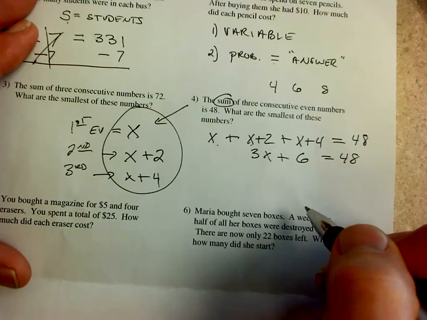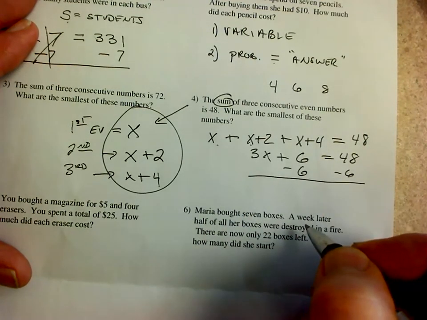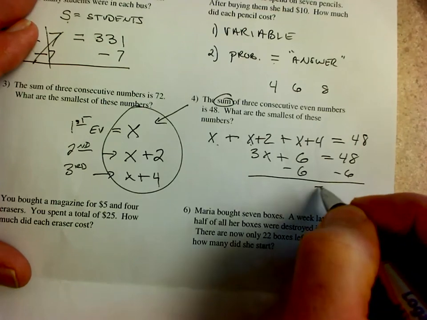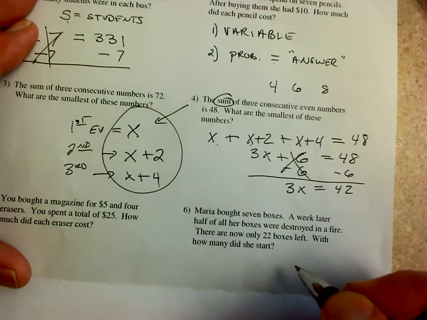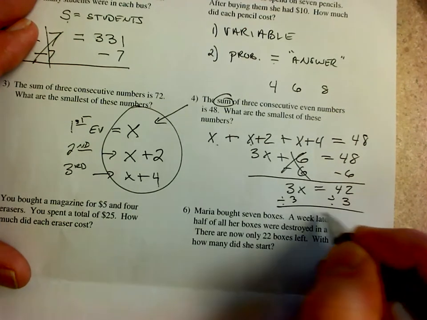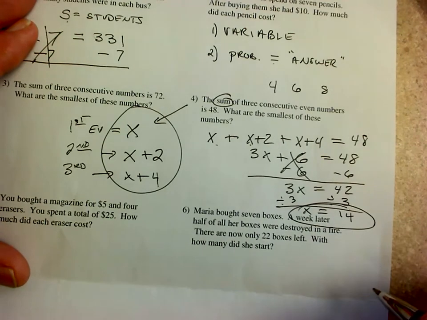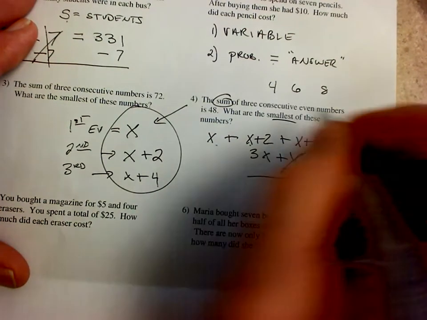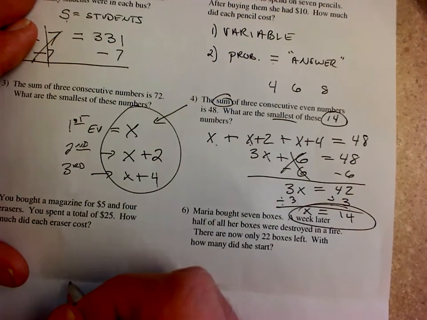Now we have our traditional two-step equation. We're going to do the inverse. Subtract 6 from both sides. Divide both sides by 3. x equals 14. So what's the smallest number? x equals 14, so our smallest number is 14.